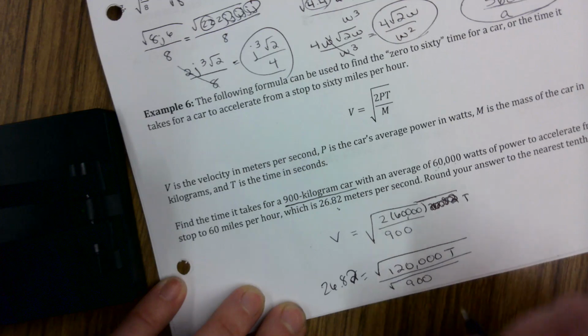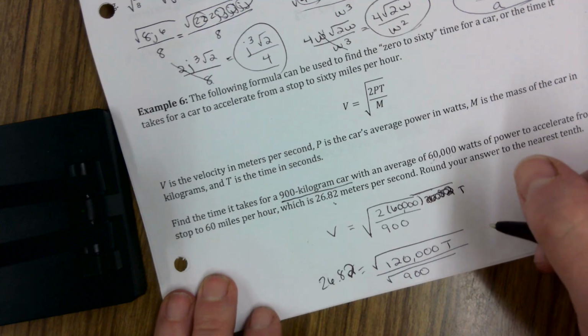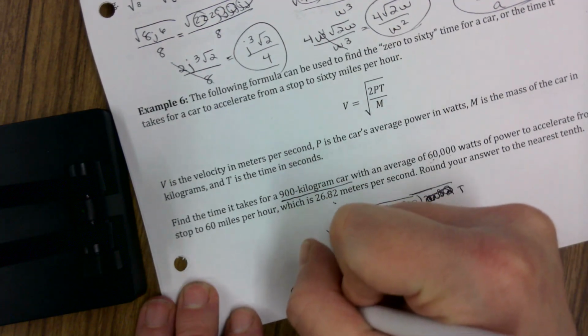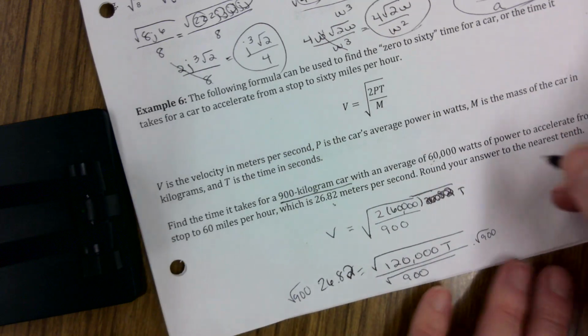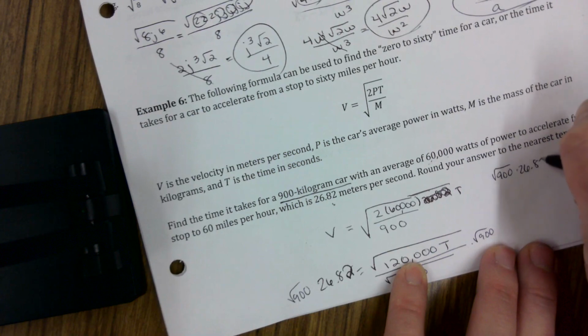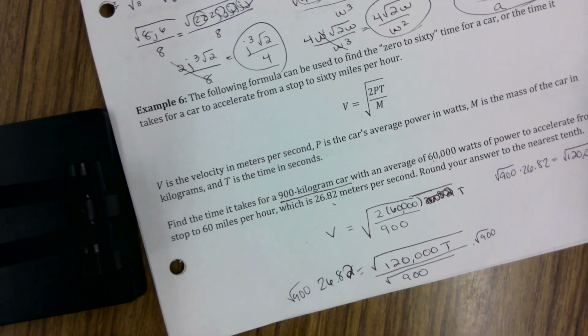And then we have 900. So I need to multiply both sides by the square root of 900. So that leaves us with the square root of 900 times 26.82 equals the square root of 120,000 T.